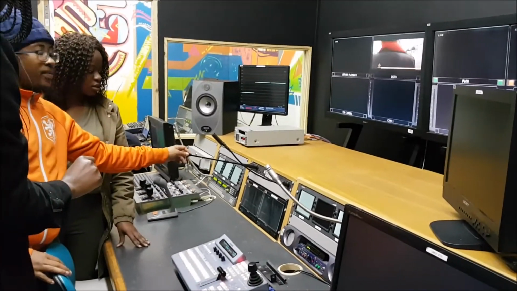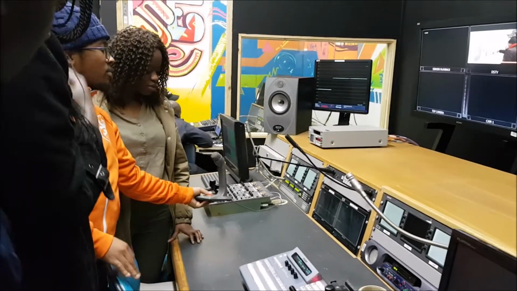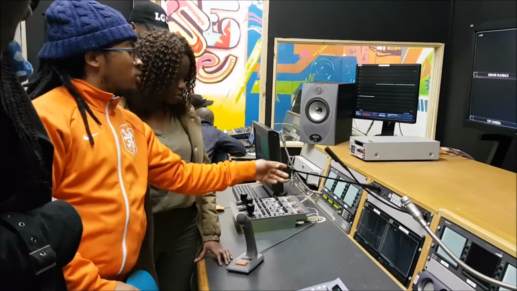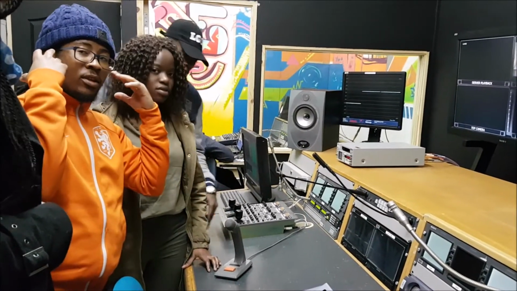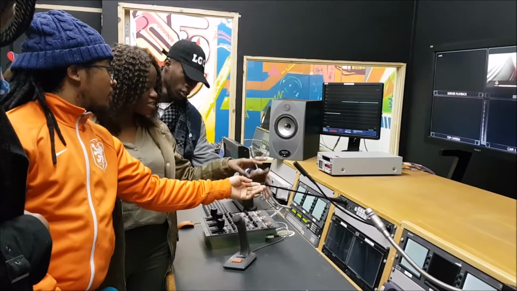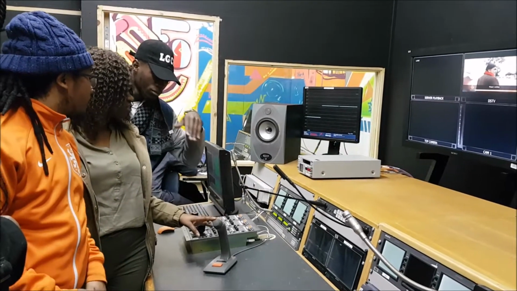Only this one and this one. This is to speak maybe to the floor manager, and this is usually to speak to the camera guys. We usually have headsets. So these are input devices. There are also microphones.